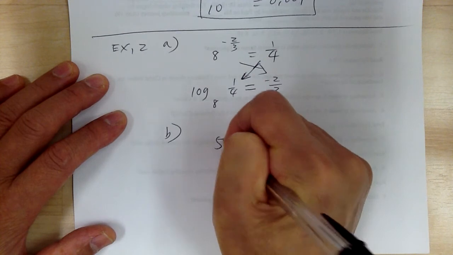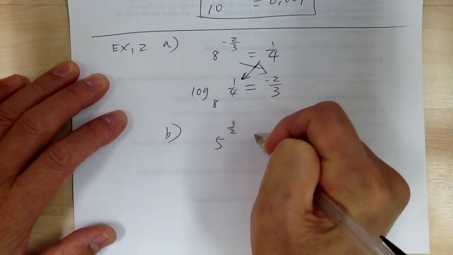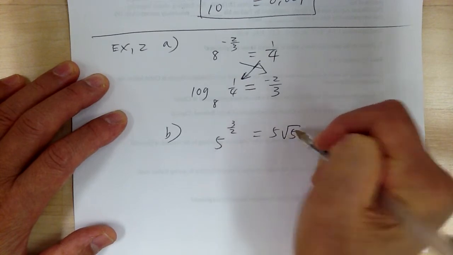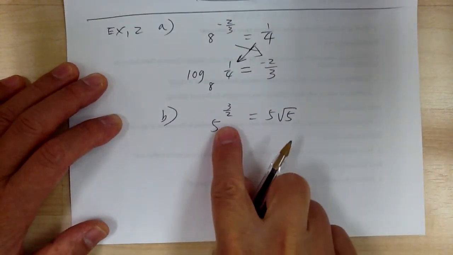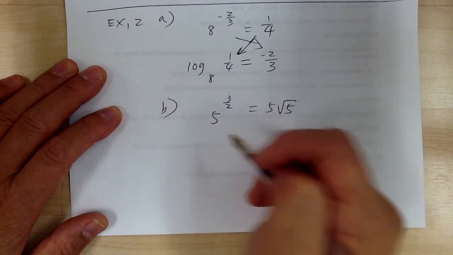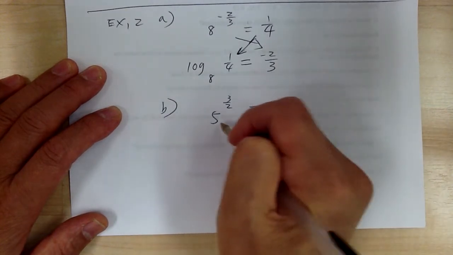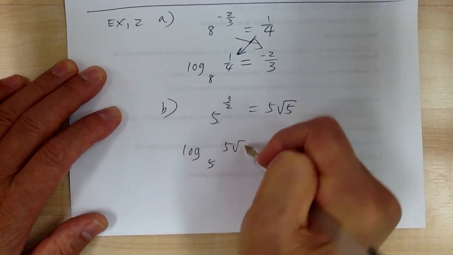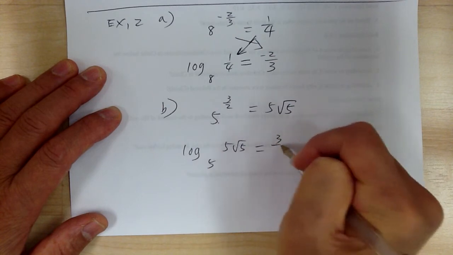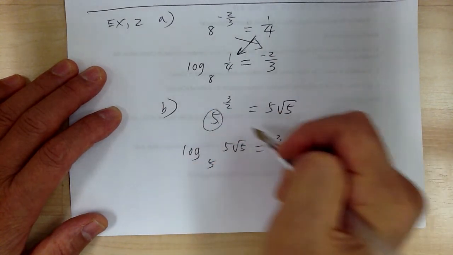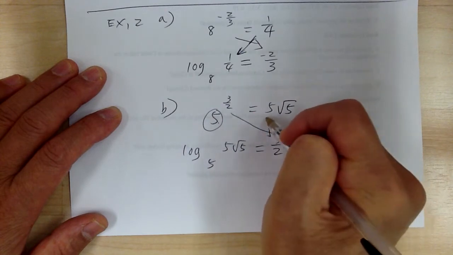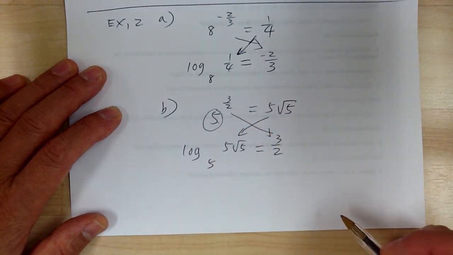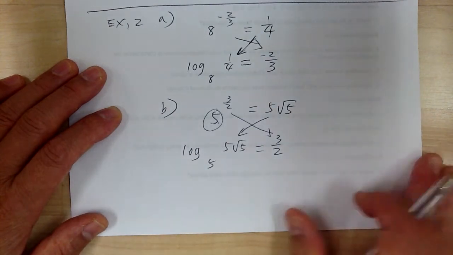You have 5 to the 3 over 2 power equal to 5 square root of 5. You want to convert the exponential form to the log form. So you write your base first: log base 5 of 5 square root of 5 equal to 3 over 2. Again, here's the base, the exponent goes over here and the number goes over here. You just switch x and the y. We did the inverse last time. Now let's go to example 3.